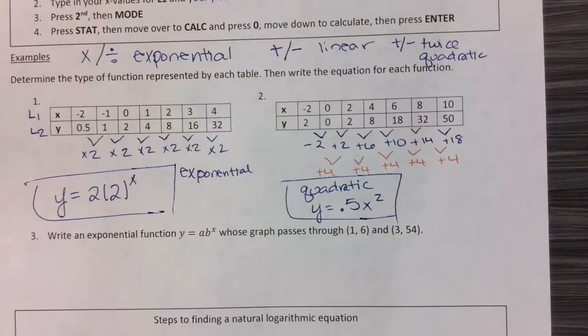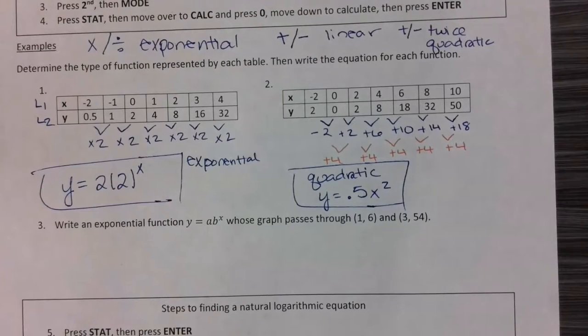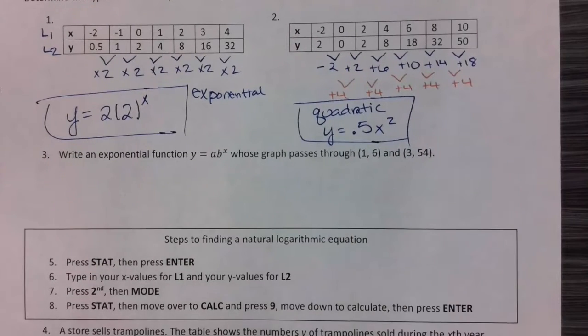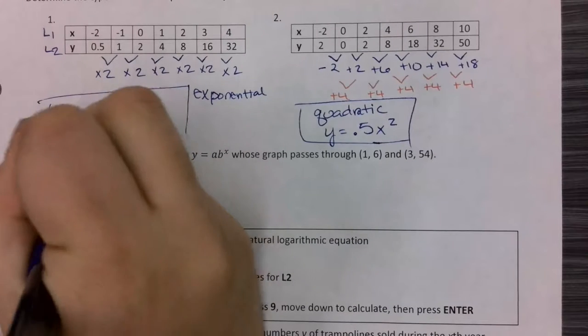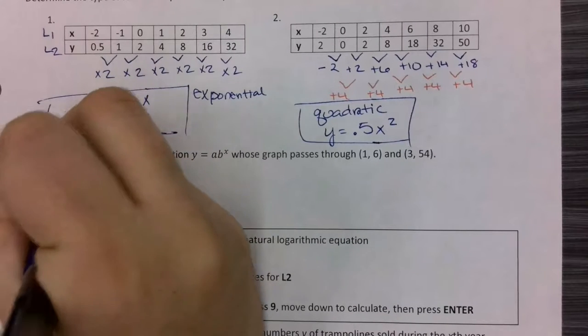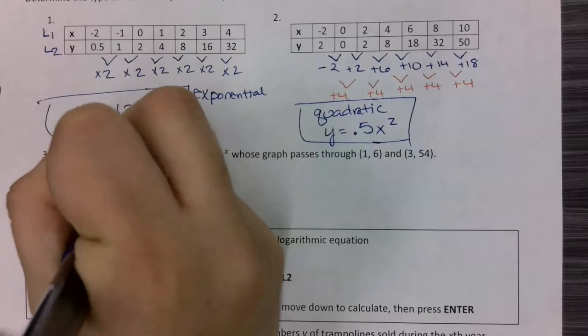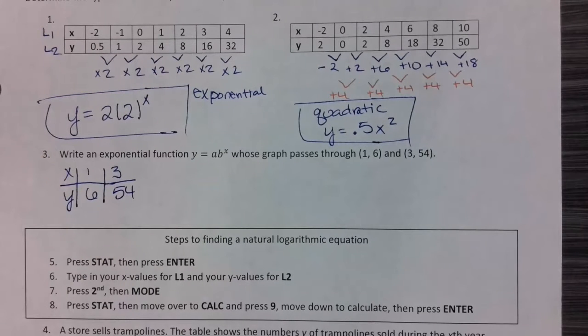Questions on 1 or 2? You just need to pay attention to what it's telling you. Okay, number 3 wants me to write an exponential equation. I can set it up as a table of values again. So I'm just going to type in those 2 into the calculator.